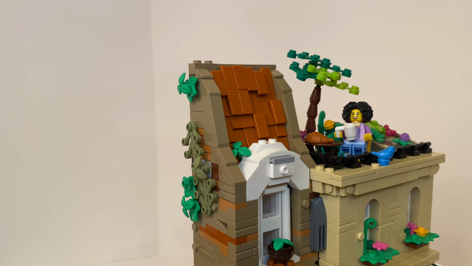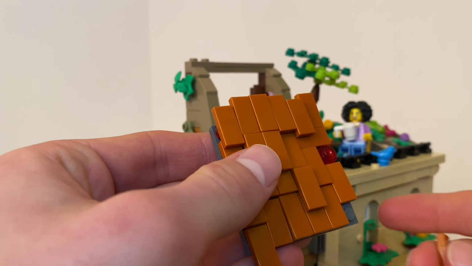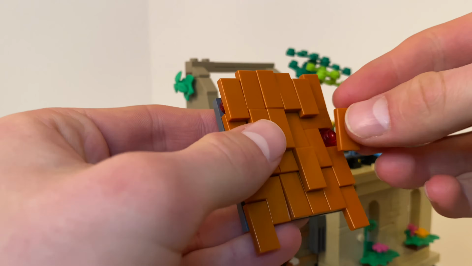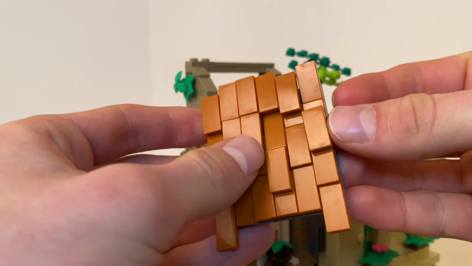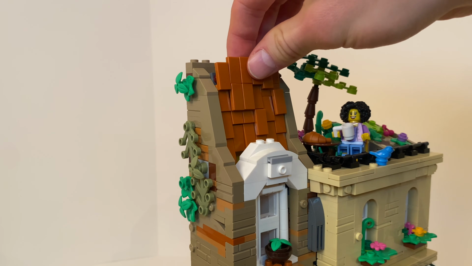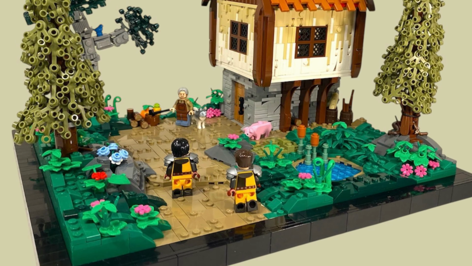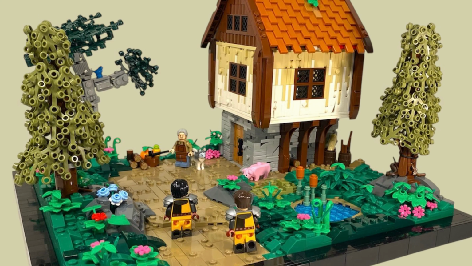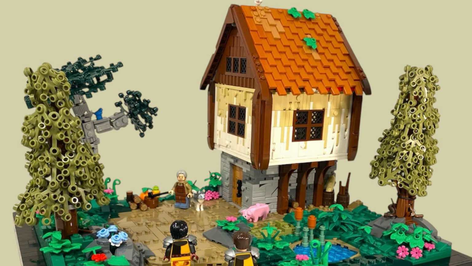Finally, looking at the roof, probably my favorite part of this building, I attached 1x2 dark orange tiles to a large plate to represent the typical roof tiling you usually see in parts of Europe. I also used the same technique in my medieval settlement MOC, if you'd like to go check that one out.